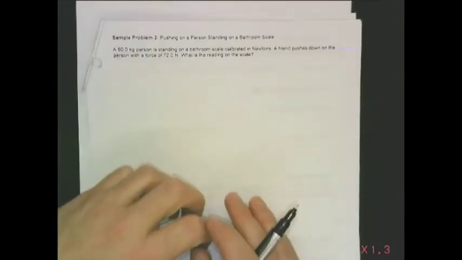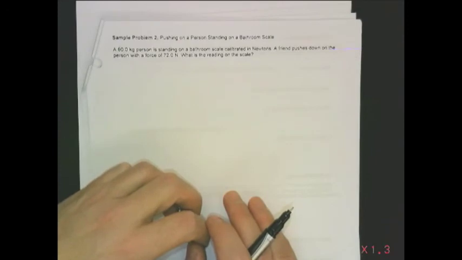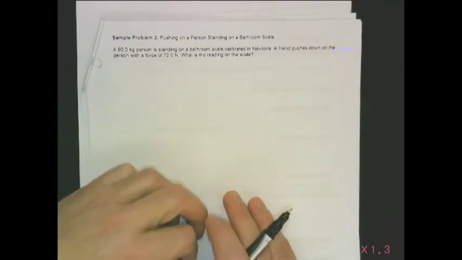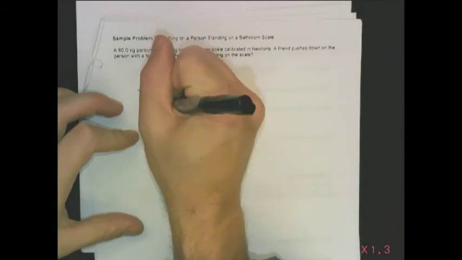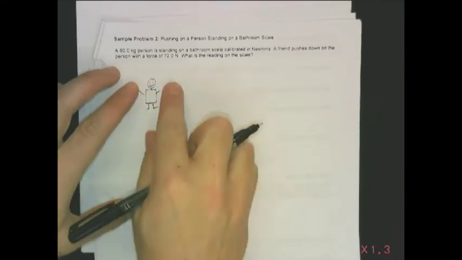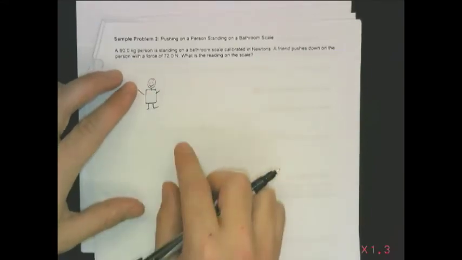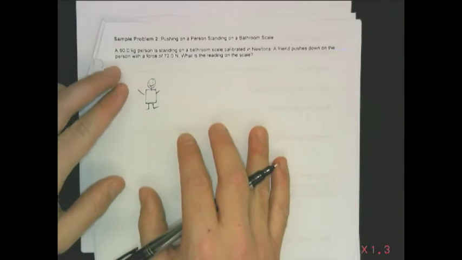Sample problem number 2. A 60 kilogram person is standing on a bathroom scale calibrated in newtons. A friend pushes down on the person with a force of 70 newtons. What is the reading on the scale? So, let's break this down with a simple free body diagram first. Please make sure that you put a happy face so that when you're studying and reviewing, you know that physics is a happy experience.